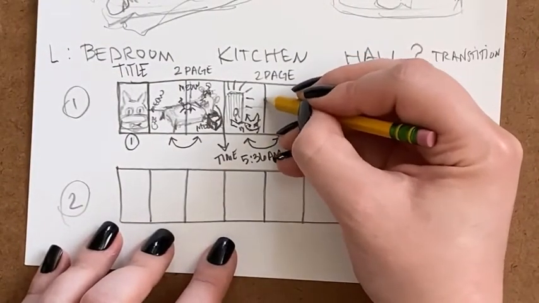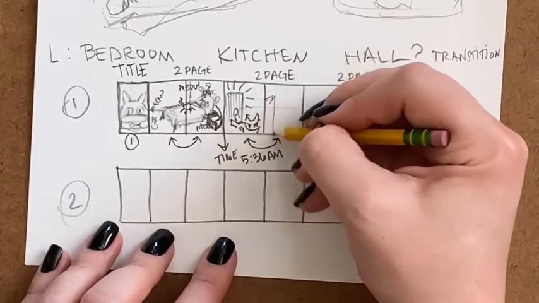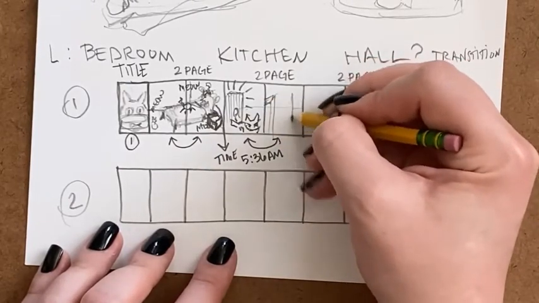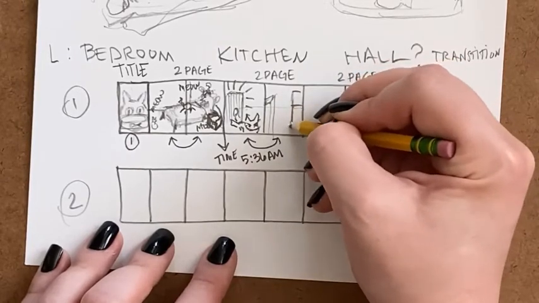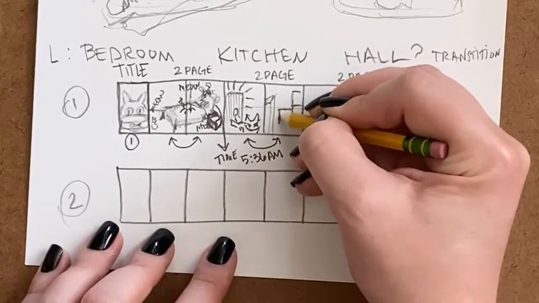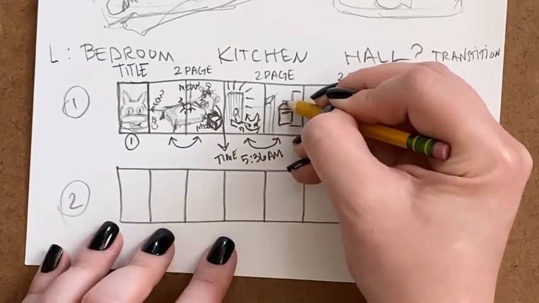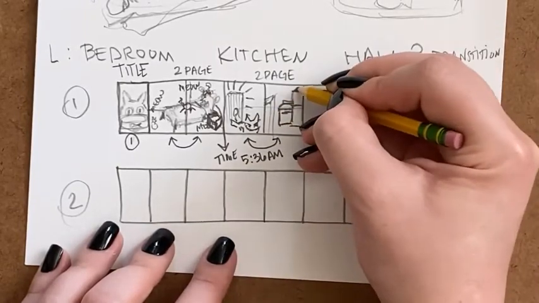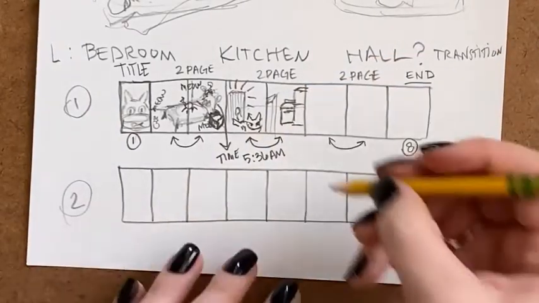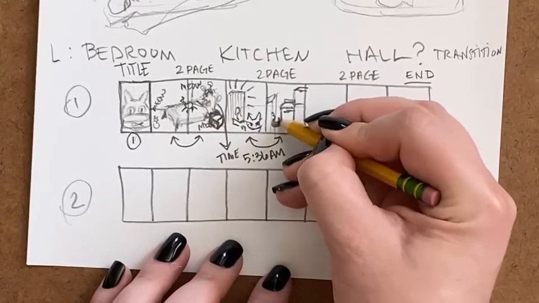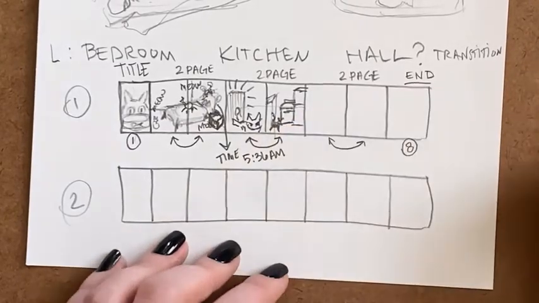He walks into the kitchen and you're just gonna keep planning. What are some things in the kitchen? We need a fridge. We need a stove. We need some identifiers to make sure that we know what room this is. And our cat can be walking in with his tail all high and annoyed, high in the air, he's hungry.